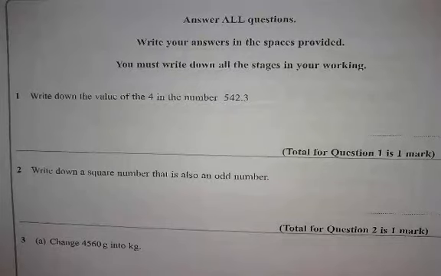Welcome to the answers of the 2018 November paper 2, and I'm just going to go through how to answer these questions, with my cat in the background because he's a happy chap.